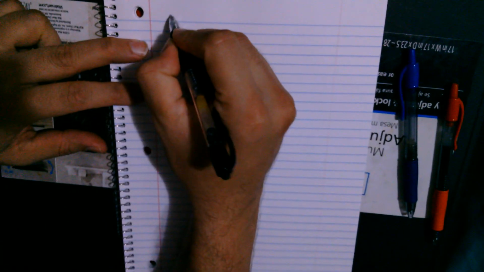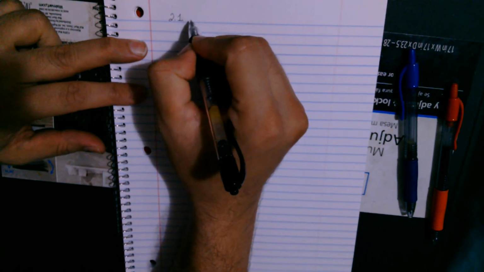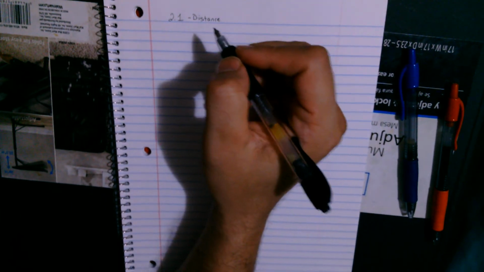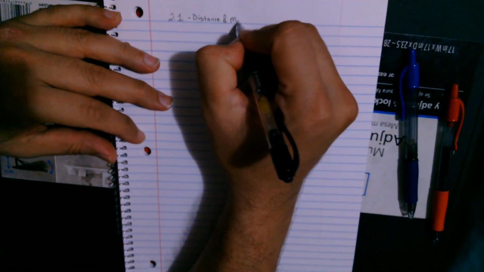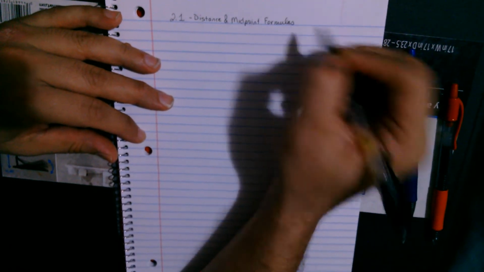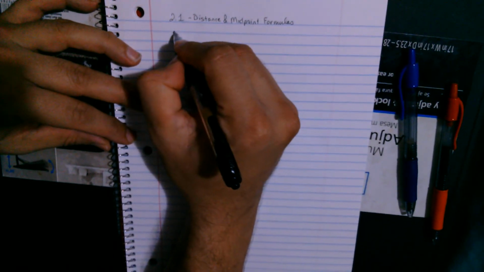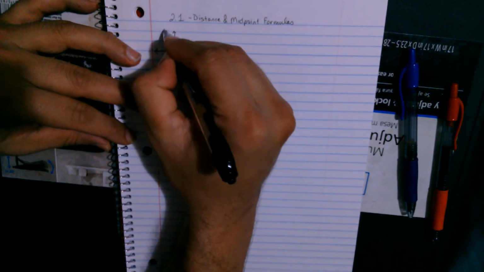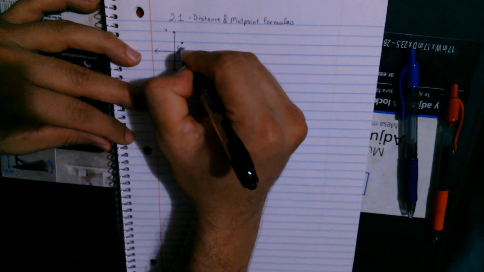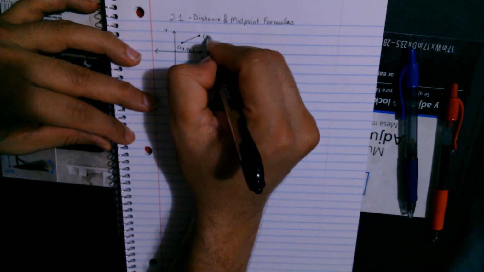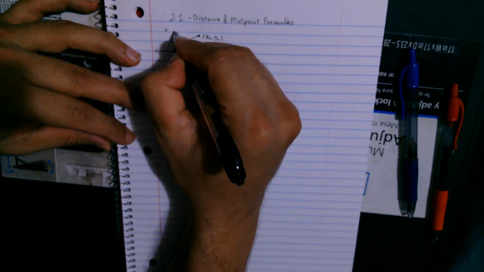Okay. So we'll begin with chapter 2, 2.1. This is your distance and midpoint formulas. When you take a coordinate system, the x and y plane, each point on the graph has an x and a y value, the coordinate.